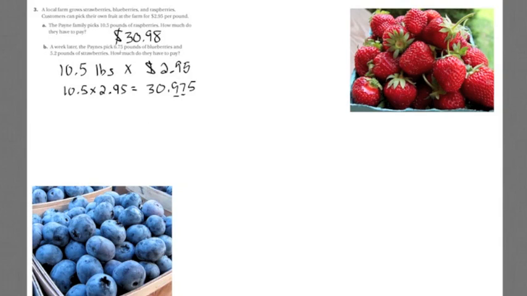For the next problem, a week later they come back, they get 6 3/4 pounds of blueberries, and they also get 5.2 pounds.